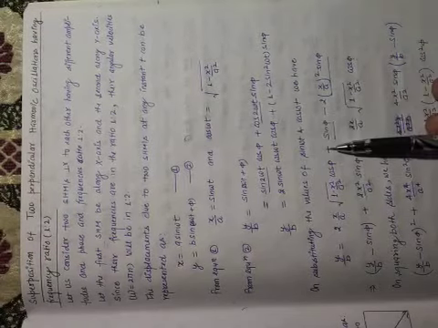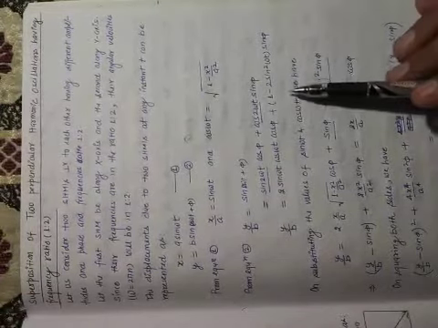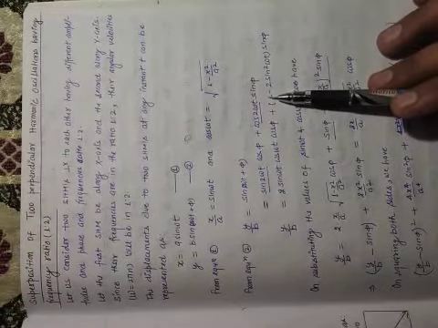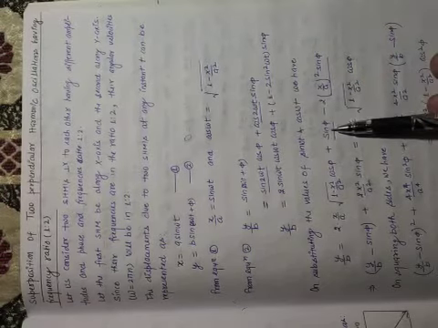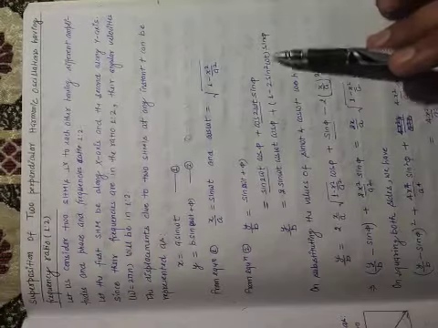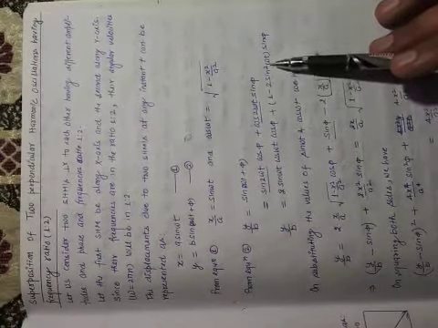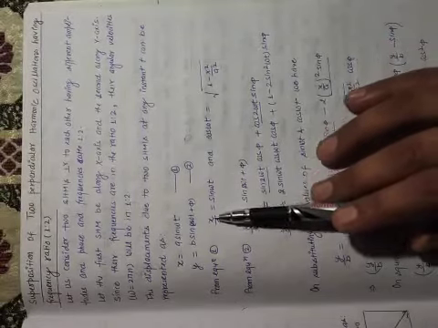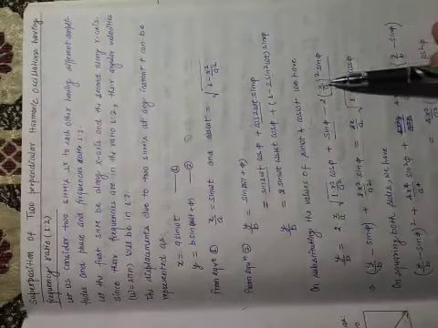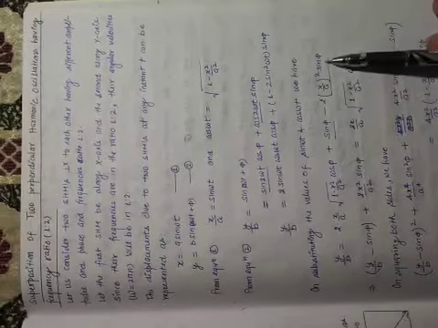This plus sine phi is as it is, multiplied with 1 gives sine phi, minus 2 sine square omega t, and sine square omega t has the value x square over a square, so x over a whole square, and sine phi multiplied with this.